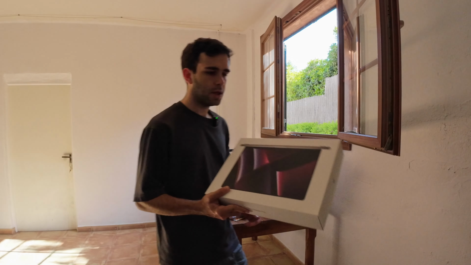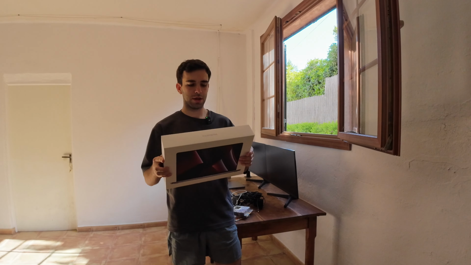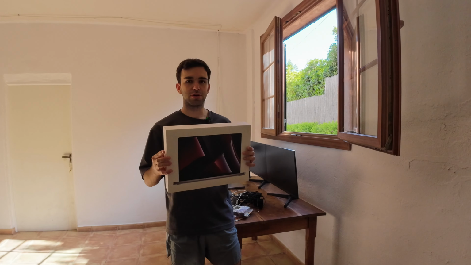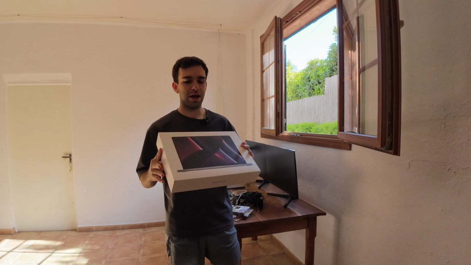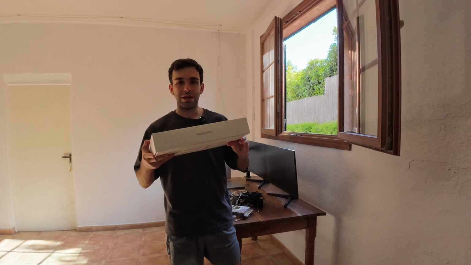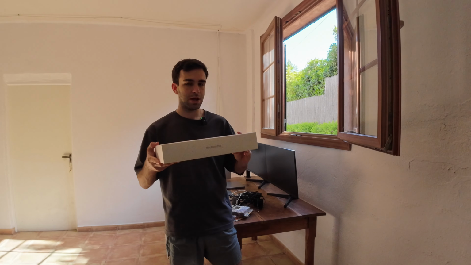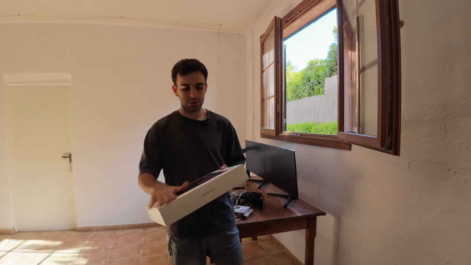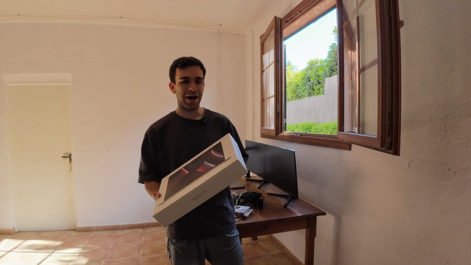The box of my computer, and by the way, I know a lot of people that keep the Apple product boxes, and I think it's incredible the amount of effort and time Apple puts in the kind of boxes they ship, and it's really, really nice. So I don't know, I don't wanna throw it.